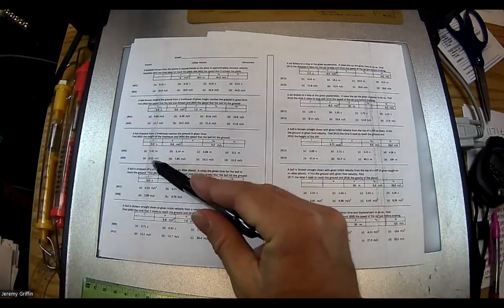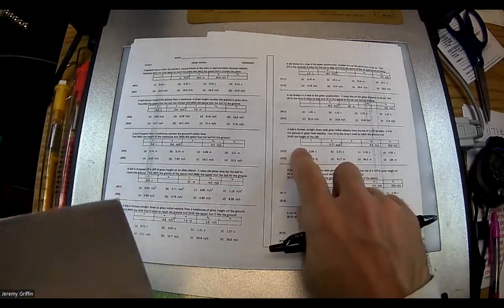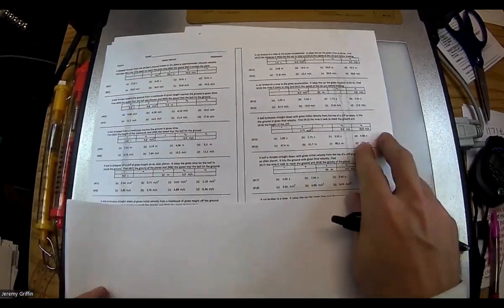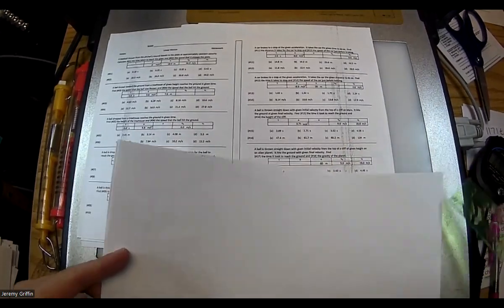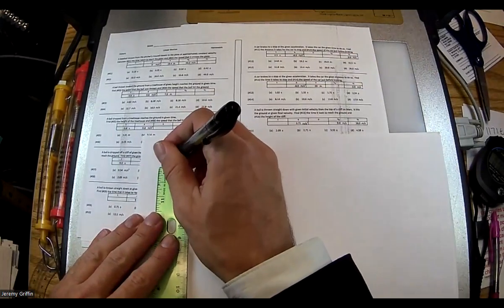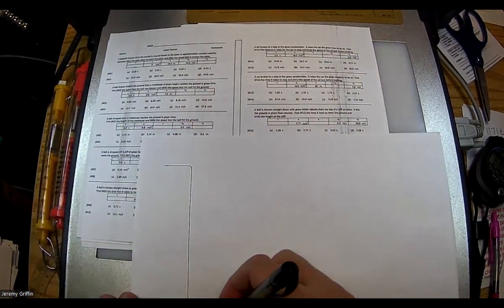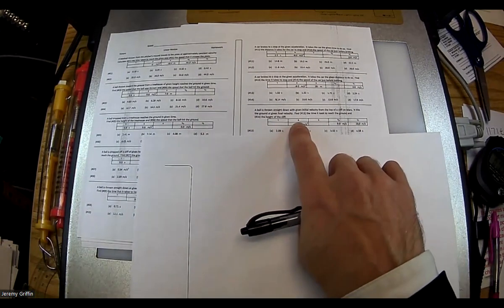So back on Tuesday, I think I did number 5, number 6 with you guys. Let's skip over to number 15, 16. A ball is thrown straight down with given initial velocity from the top of a cliff on Mars. Ooh, Mars. About to have some spooky gravity going on.